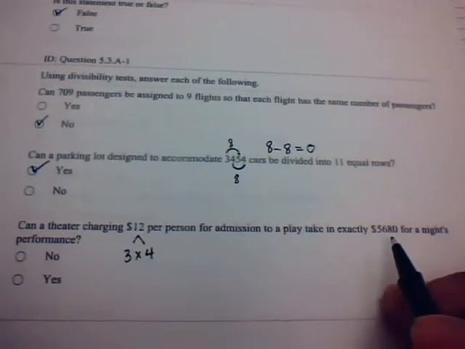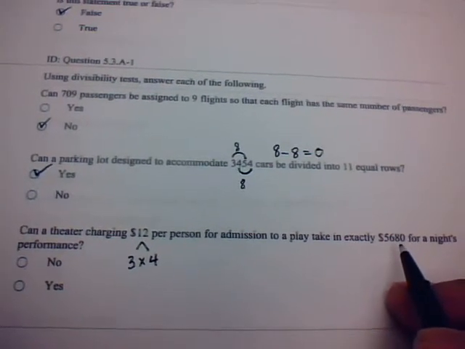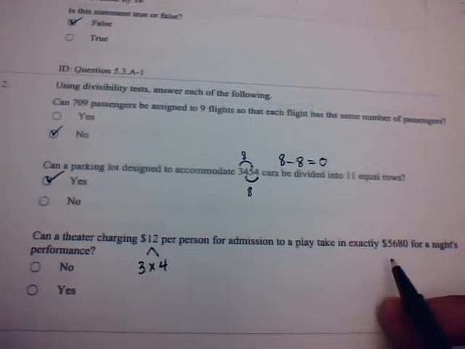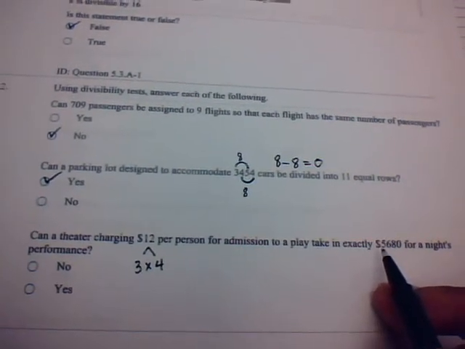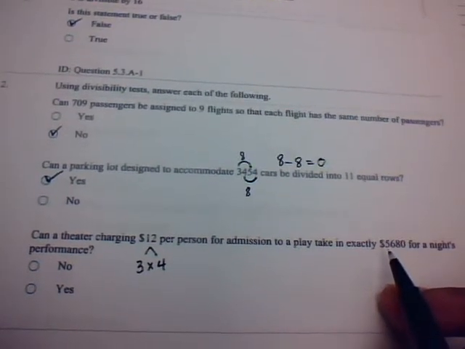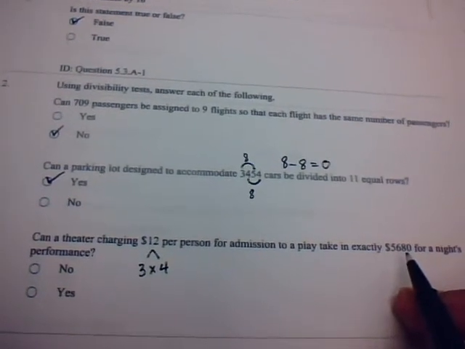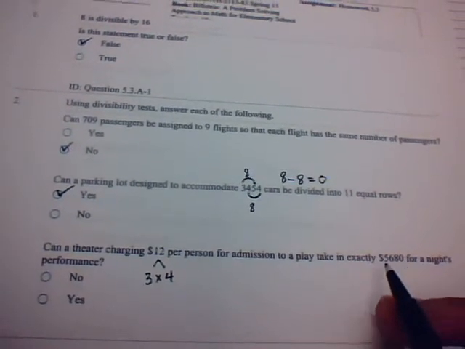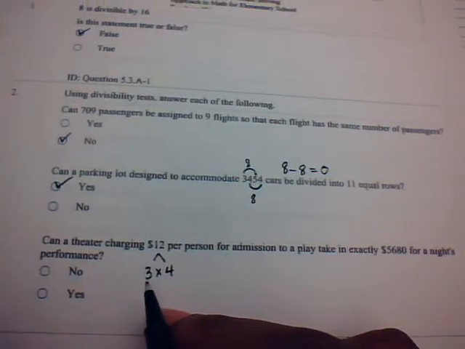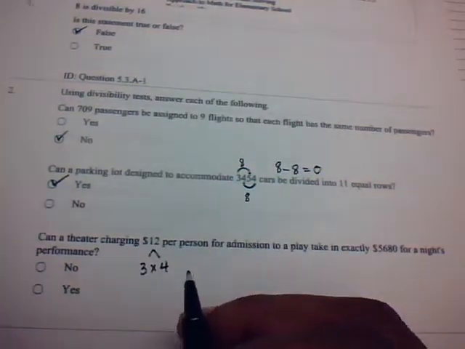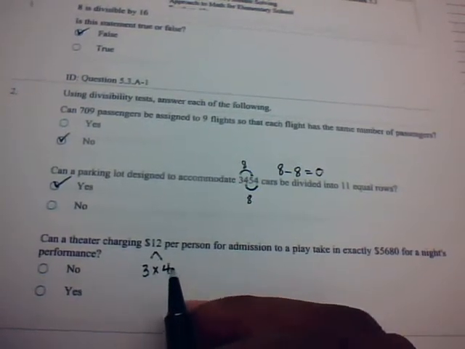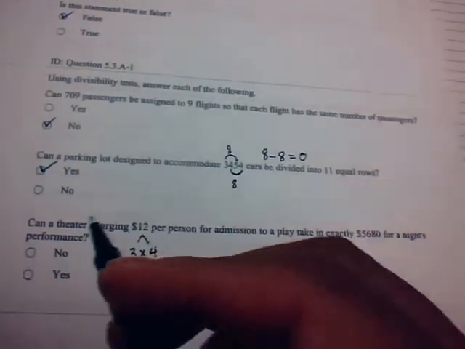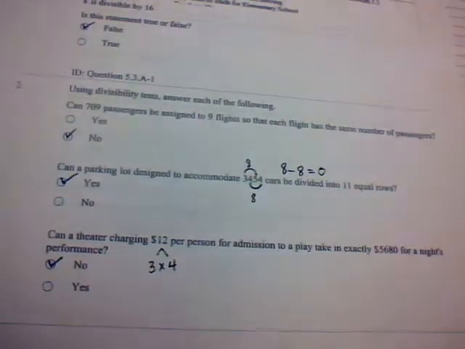Well, for 4, it would work because the last 2 digits is 80, and 80 is divisible by 4. But let's take the sum of the digits in 5,680. It must be divisible by 3. 5 plus 6 is 11, plus 8 is 19, plus 0 is still 19. Unfortunately, 19 is not divisible by 3. So we cannot take in exactly $5,680 if we charge $12 per person. So the answer there would be no.